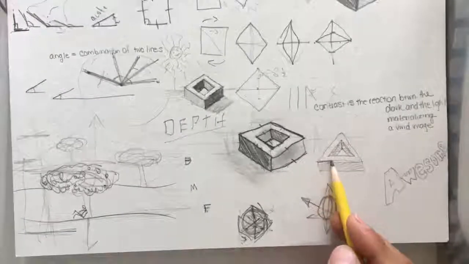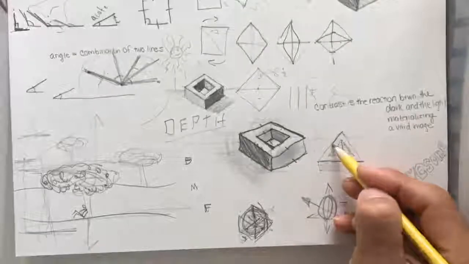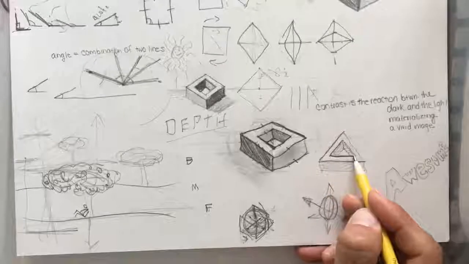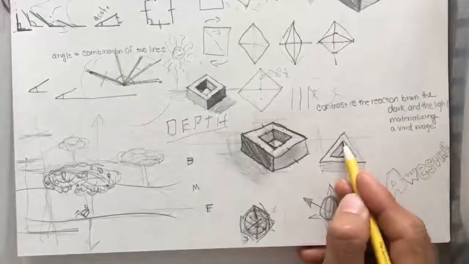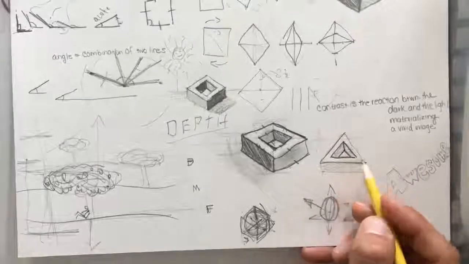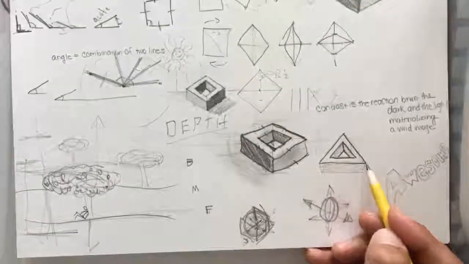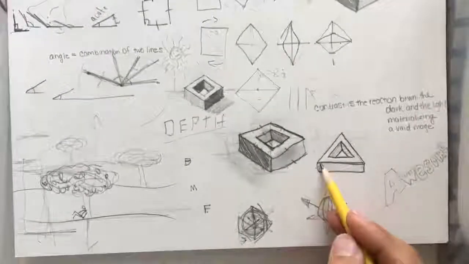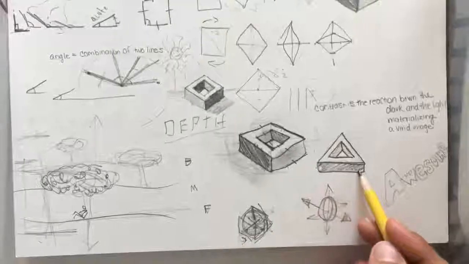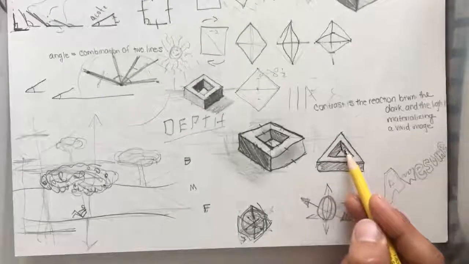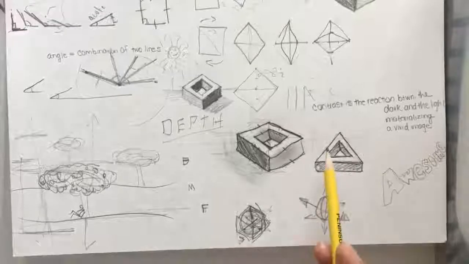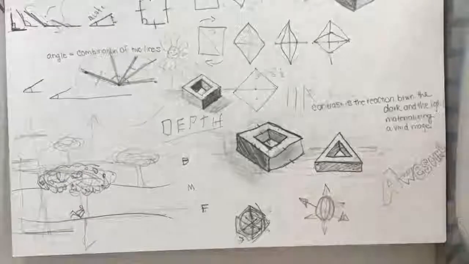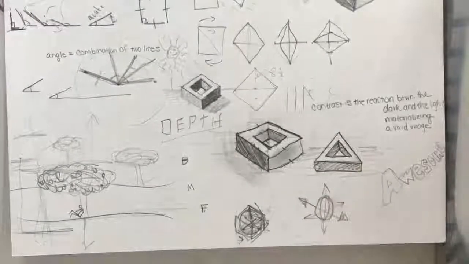So draw it light until you get it right. Then when you like it, go ahead and throw in some contrast. You can see as it gets darker, it's more vivid. It pops out. Okay, so that's what we learned, a little bit of review.